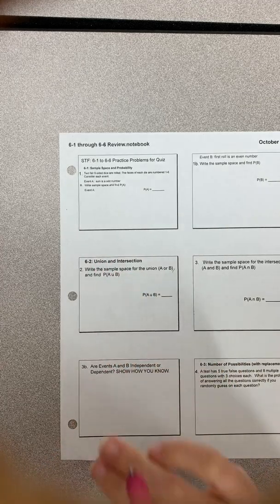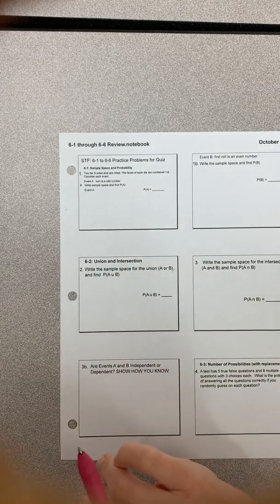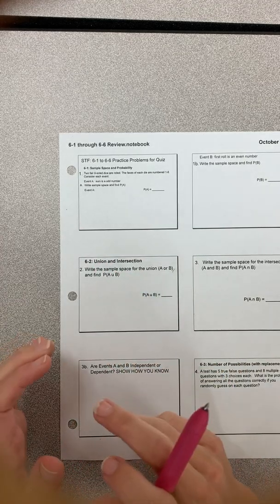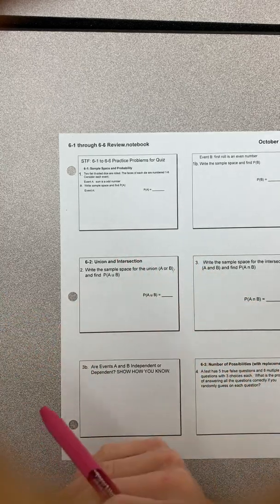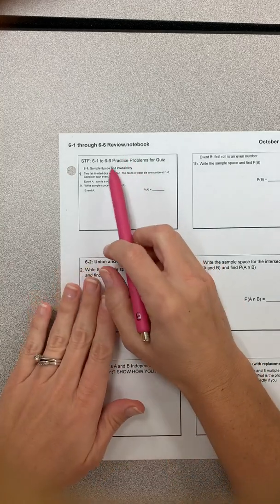Okay, so number one, this is from section 6.1. This is the first part of this chapter where you have to be able to write a sample space and be able to find a simple probability based on that sample space. So I'm going to explain that as we go.